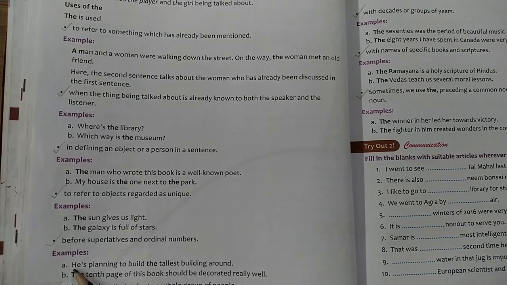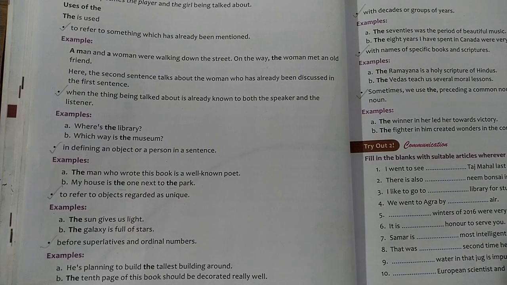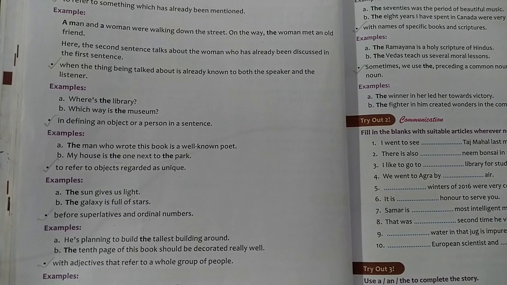The 10th page of this book should be decorated very well. Now 10th is an ordinal number, so we use the definite article the before it. All these things you have to keep in mind before what we use the, then it becomes easier.